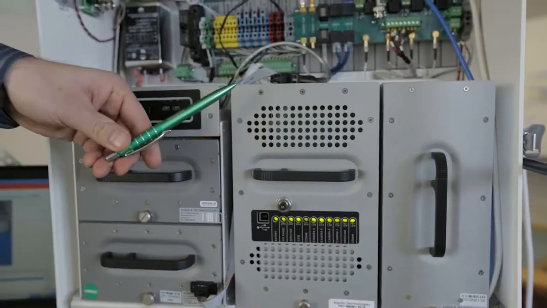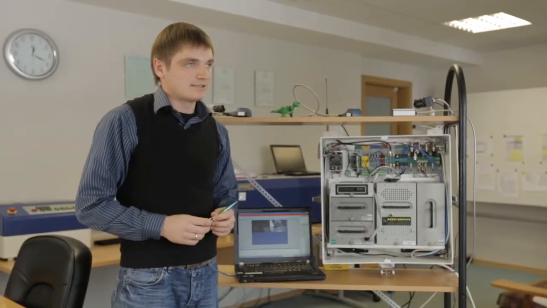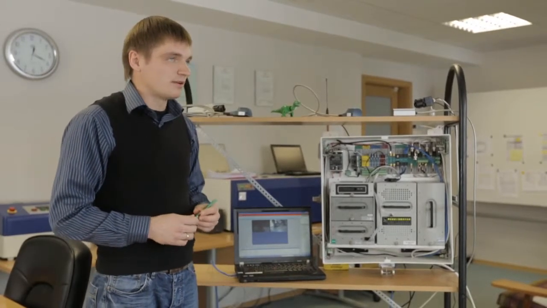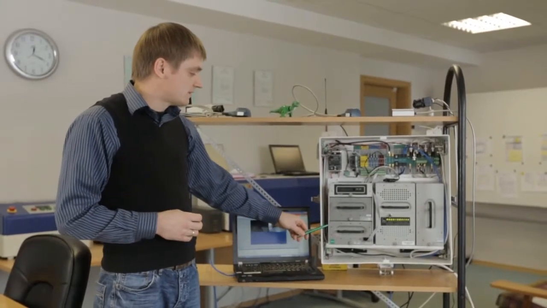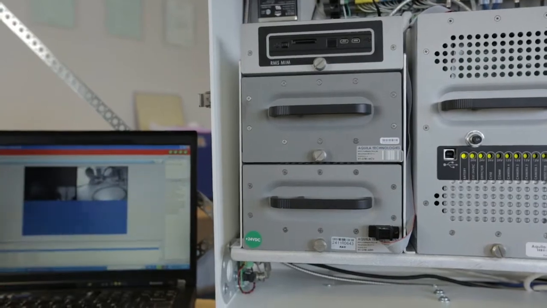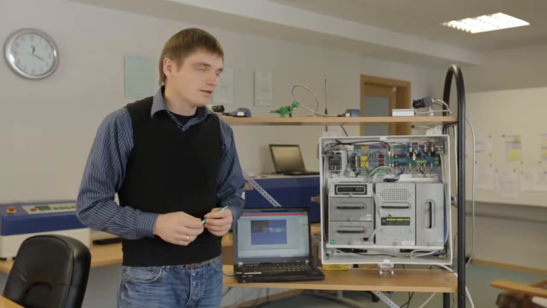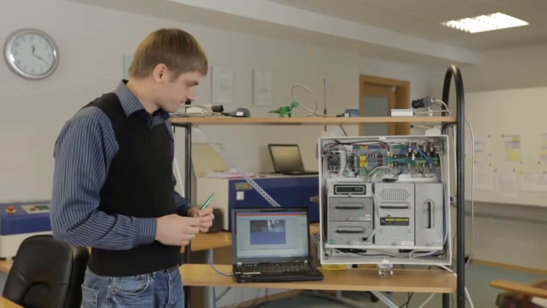The second module of the system is the power supply module. The power supply module has a battery inside. The battery provides power for 2 hours if the main power supply breaks down. We also have in the system a radiation module. The radiation module measures the radiation level and gives this information to the monitoring center.